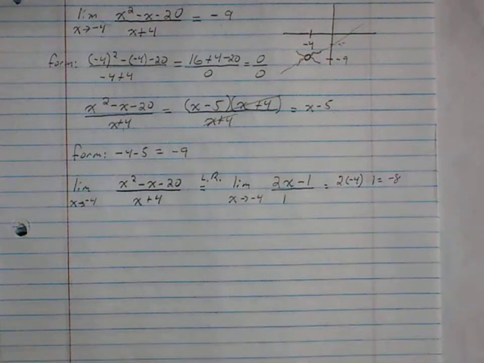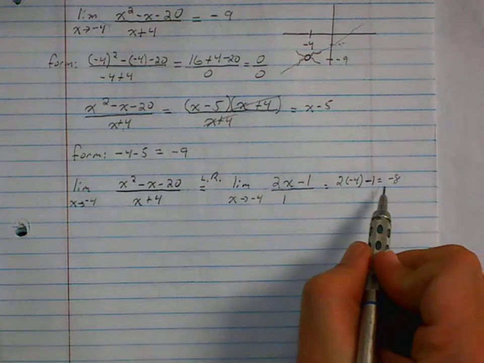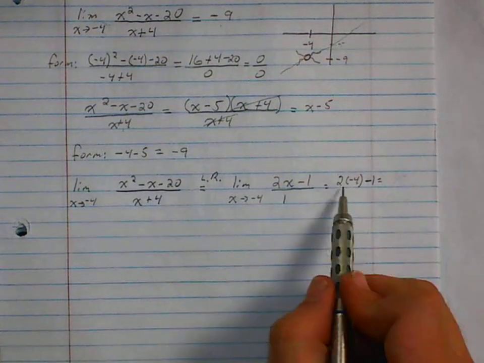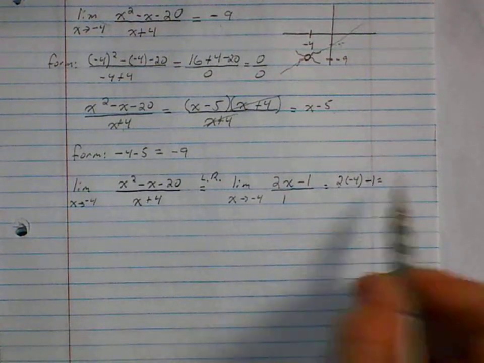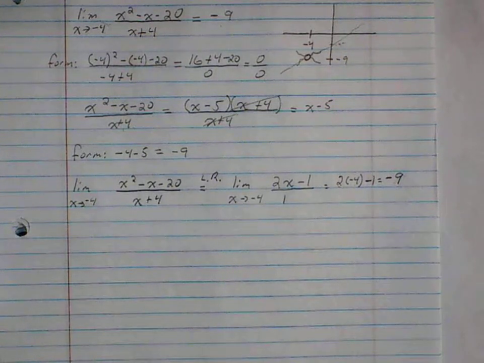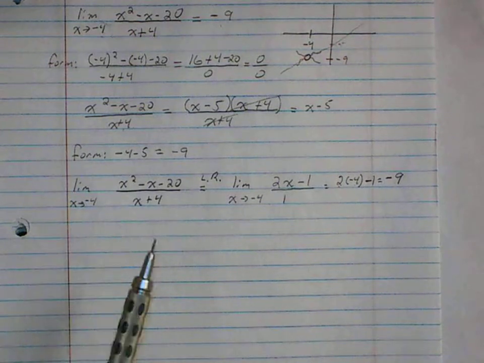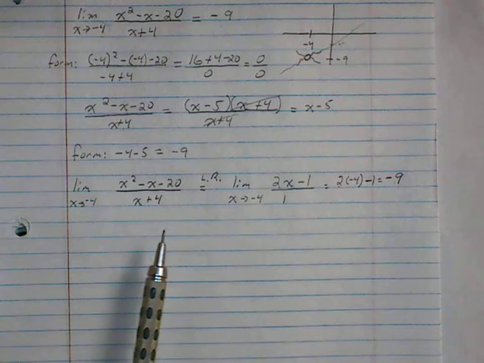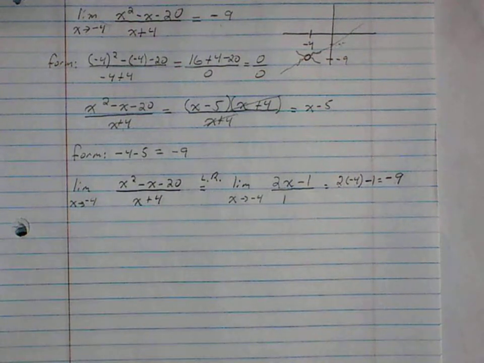Of course you should get the same limit with this process. And since I'm running out of room, I'm just going to talk through this. 2 times -4 is -8. -8 minus 1 is -9. So that's the quick way to do it. And honestly, forgive me, but on the AP Calculus test, if something like this comes up on the multiple choice section, I generally tell my students not to waste their time doing the long way, just to do L'Hopital's rule if they can't see it right away. And that's about it, and I'll do another one pretty quick in a separate video.